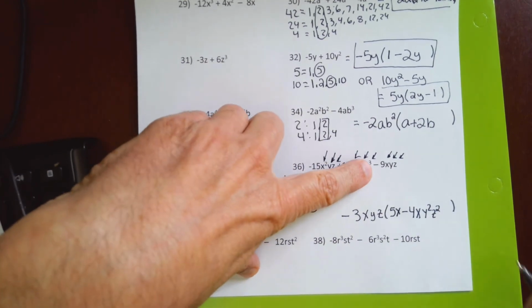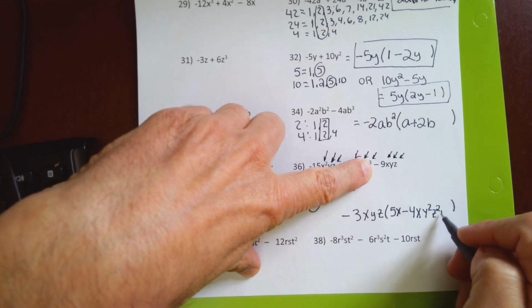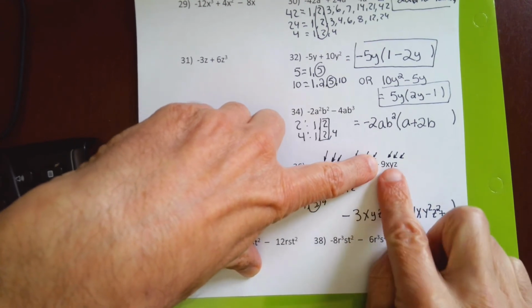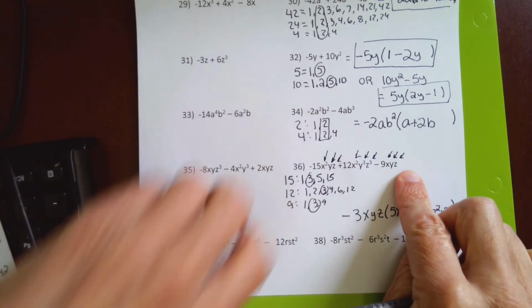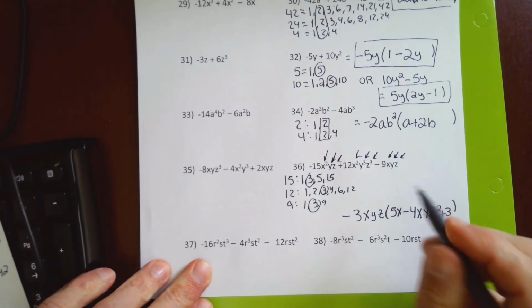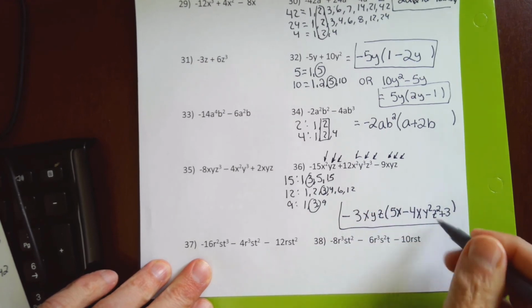Next, lastly, I factored out a negative, so I'm going to flip that negative sign to plus. I factored out a 3, I'll do 9 divided by 3 and get 3, and I took the x, the y, and the z away. So for problem 36, that's the answer.